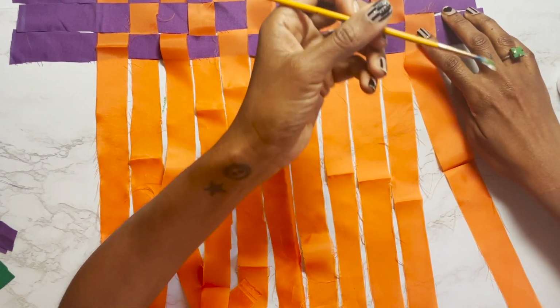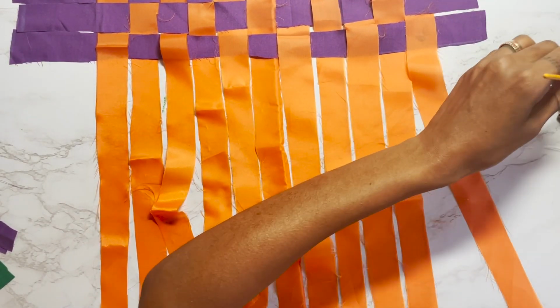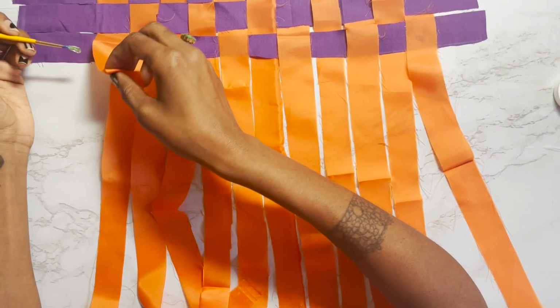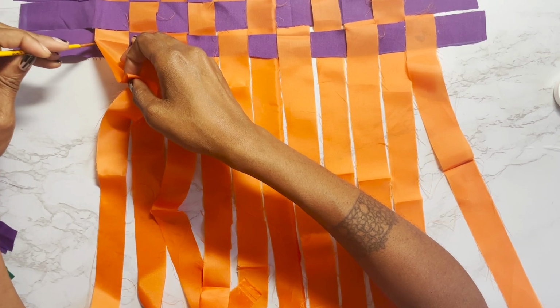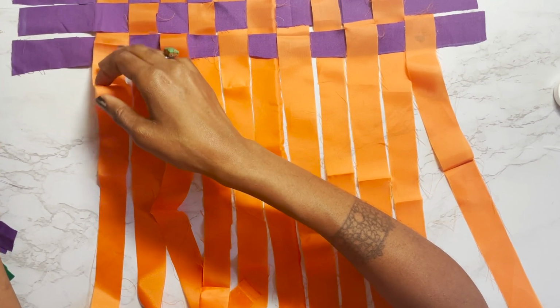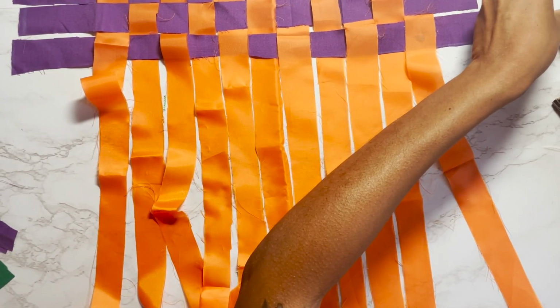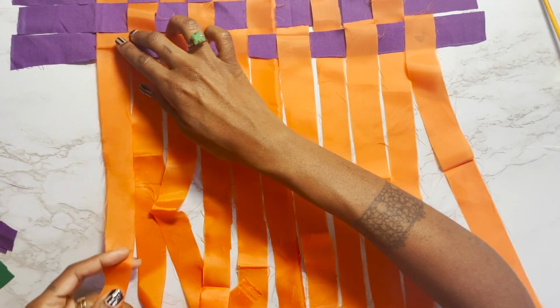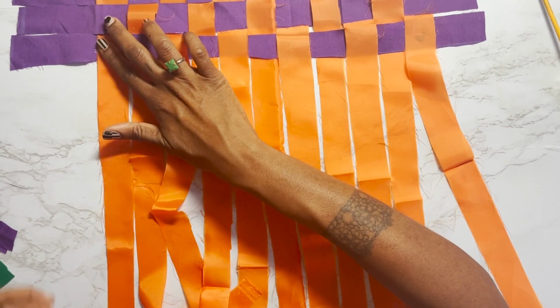And I think that looks good. So I'm going to go ahead and put a little more glue on each side. And I'm just pressing it in place.